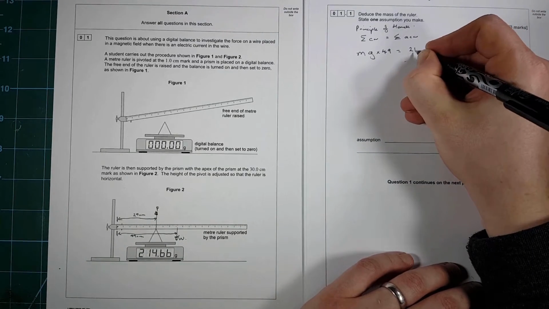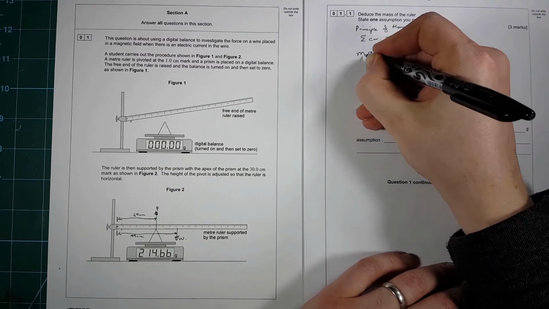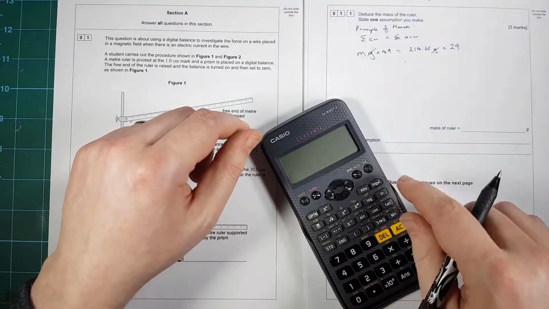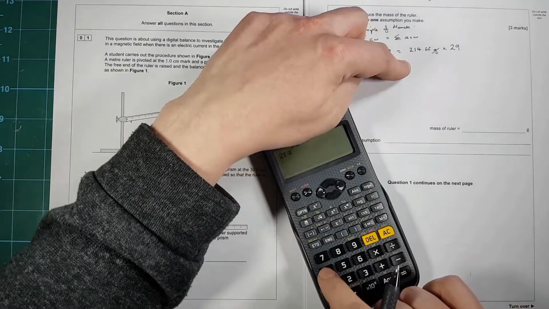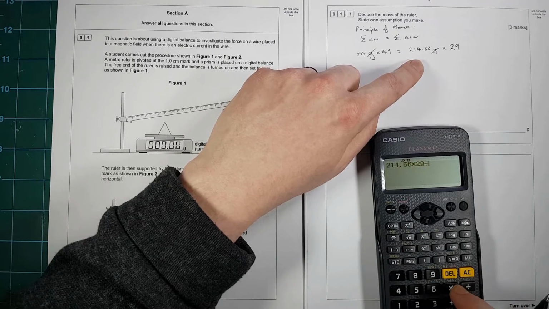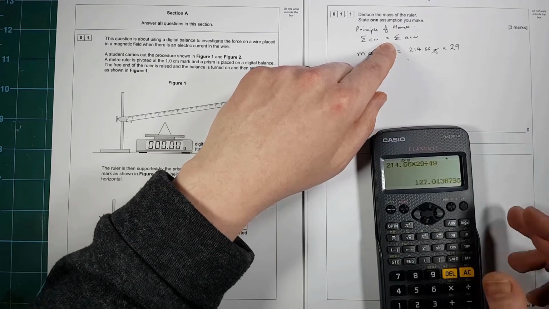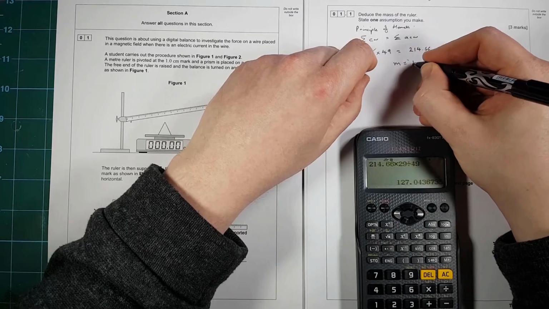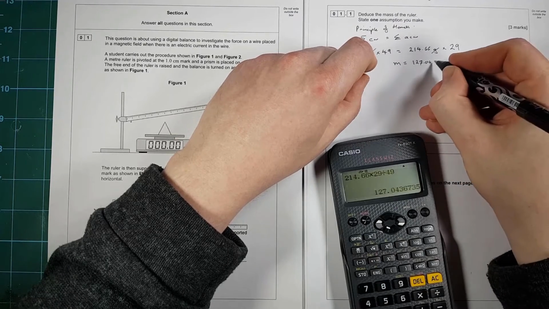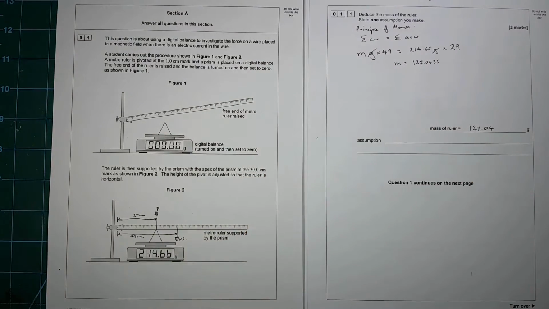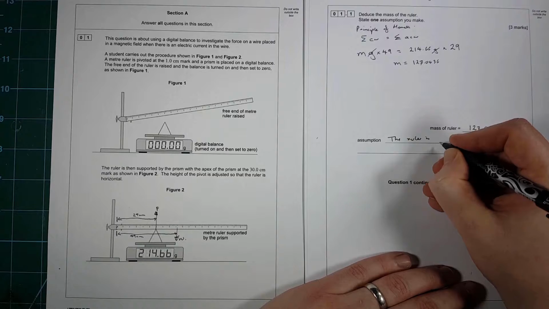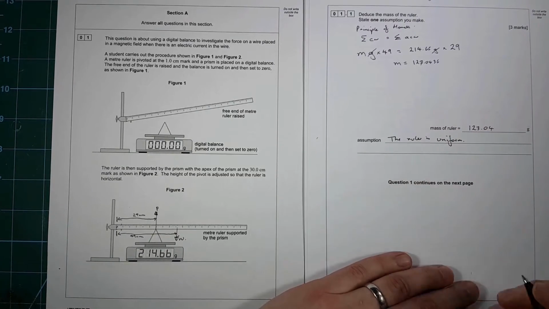So that is 214.66 g, so the g's immediately cancel, times that distance there, which is 29, and so m is equal to 214.66 times 29 divided by 49, which is equal to 127.04. So I'll put that in there, and it was 436. And the assumption that we've made, well, the most obvious one, is that the ruler is uniform.